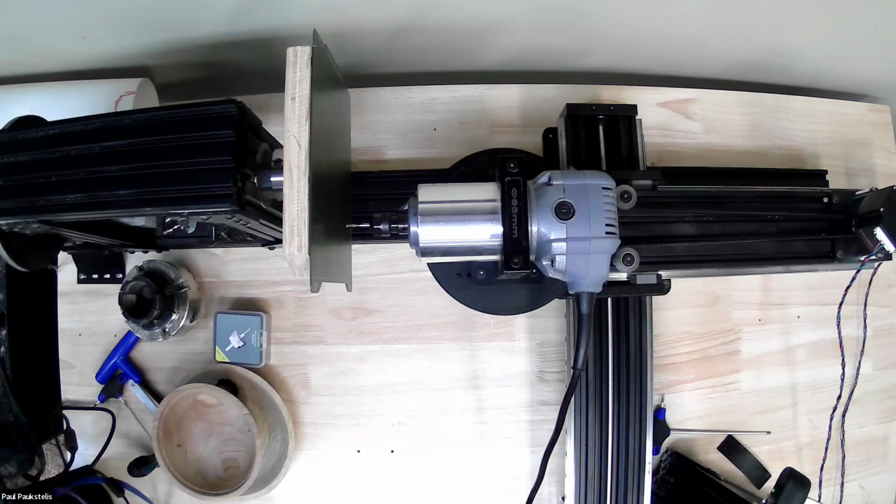And the one thing that we have for the laser itself is a test pass. So this is to do a test pass to make sure that it's going to move the way that you want. So it'll do one pass around.